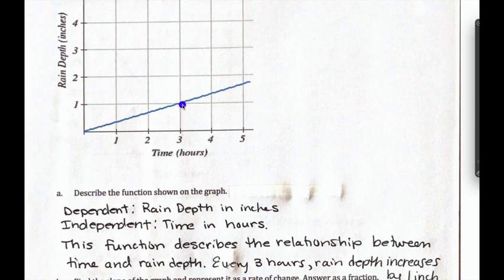So I try to use points where it crosses exactly. In the course of 3 hours, this point right here represents that we got 1 inch of rain.